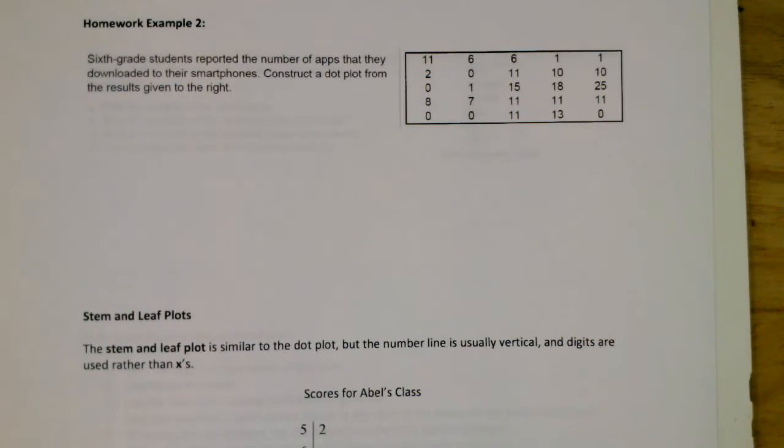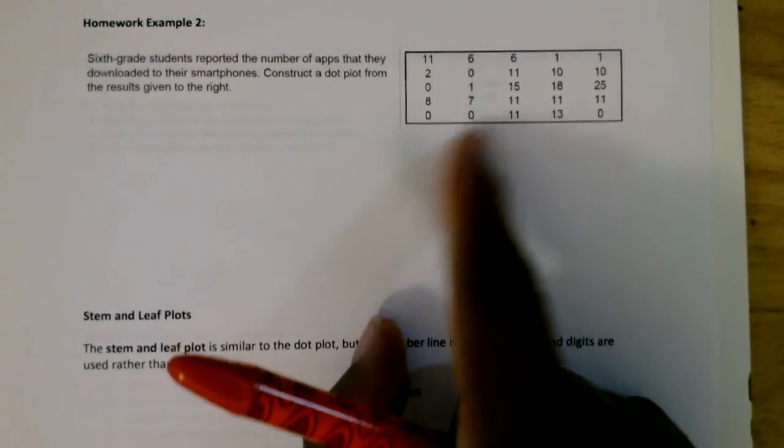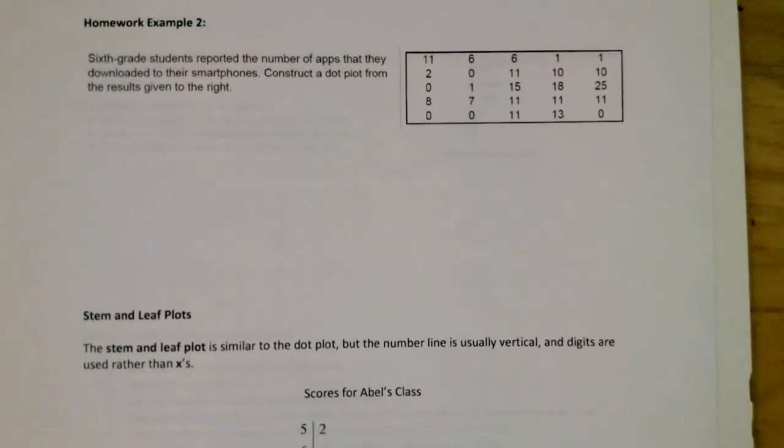All right, next we'll look at this example right here. Suppose we have 6th grade students reported the number of apps that they downloaded to their smartphone. Construct a dot plot from the results given to the right. So here it is. Here is that data set right there. And we want to create a dot plot for this.